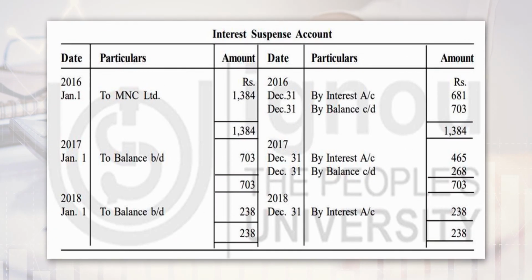Interest suspense account. Well friends, the entry we had made was interest suspense account debit to vendor. Interest suspense account debit to vendor, the vendor is MMC Limited, 1,384. In this, the amount of interest which is included in the first year installment is 681.